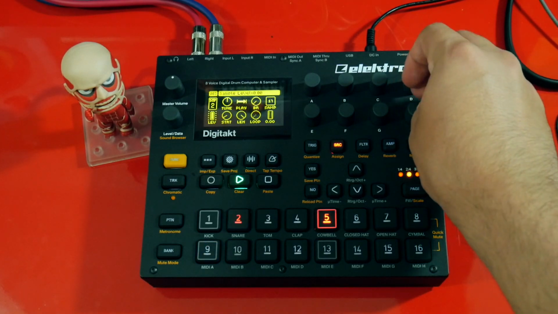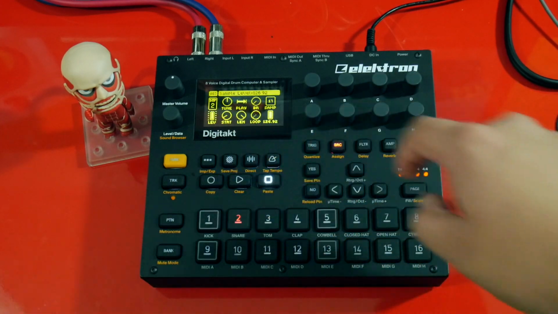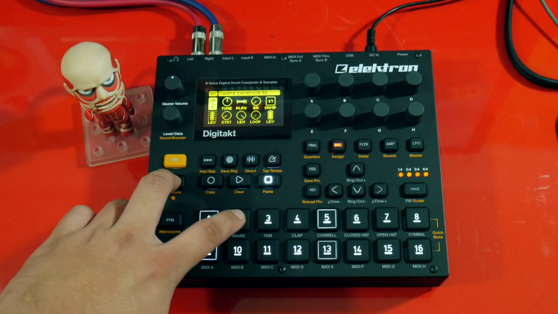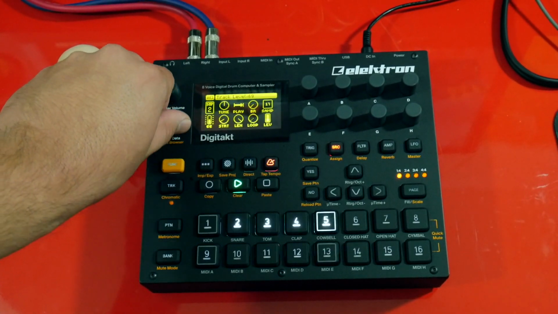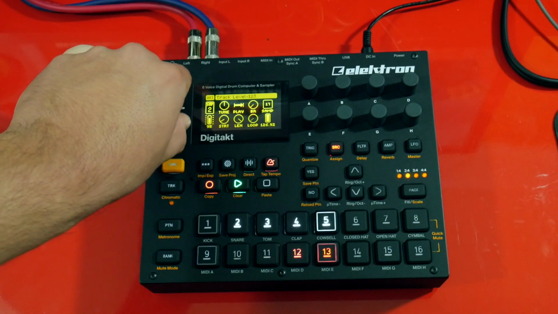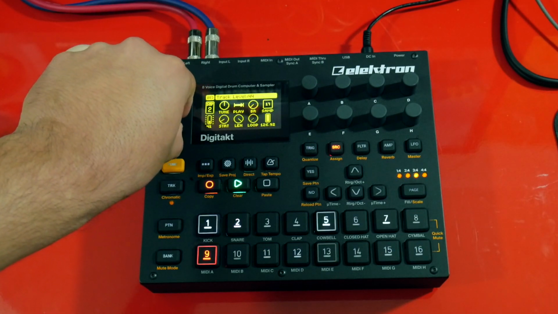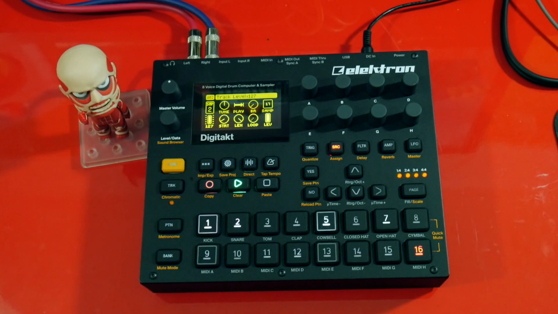And this is an example of me just playing with the volume of the hi-hat, showing you guys that basically I can press play. I'm just playing with the volume of the hi-hat to show that I can pick pretty much any parameter that I want and parameter lock it.